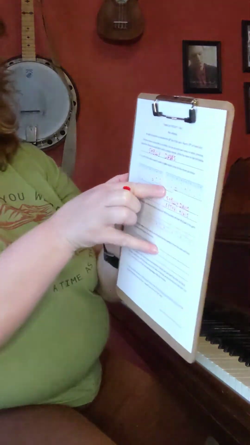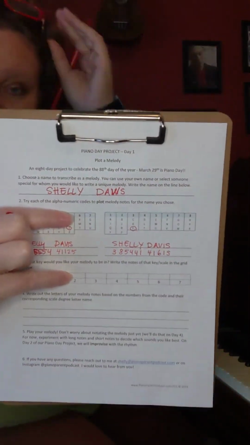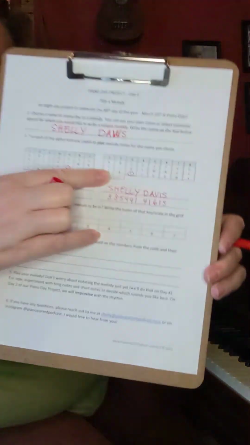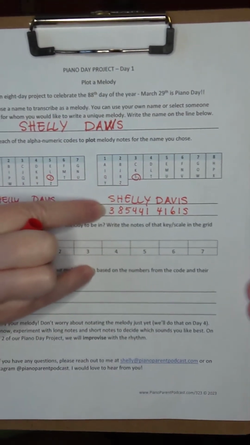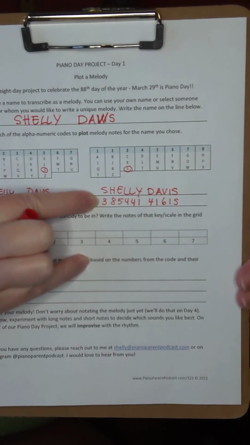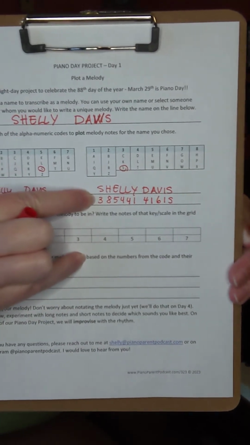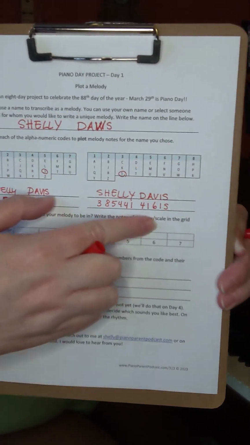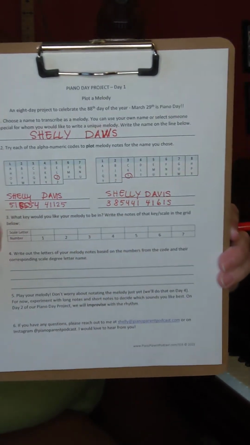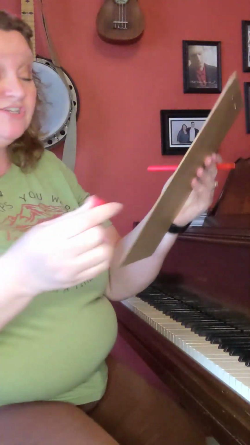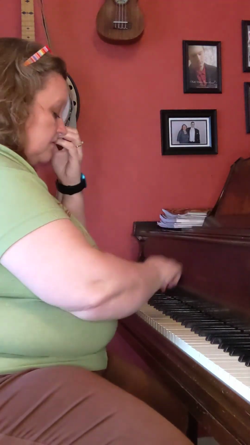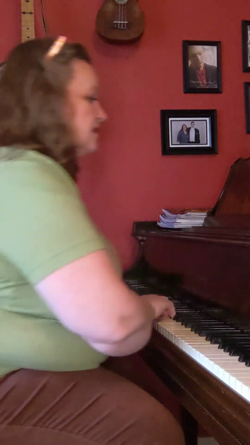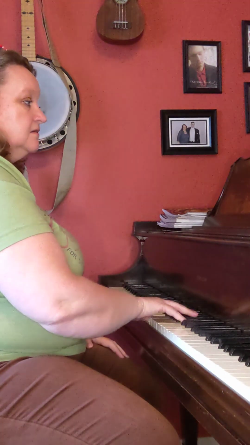So I started off with my S is under the 3 column. So you see I circled it there. You don't have to circle it, but that just helped me get started. And then I plot out all of the other numbers under the corresponding letter. And just to play this in the key of C, the 3rd note of the C scale is E. So I'll play.